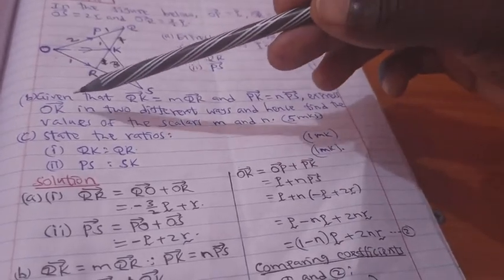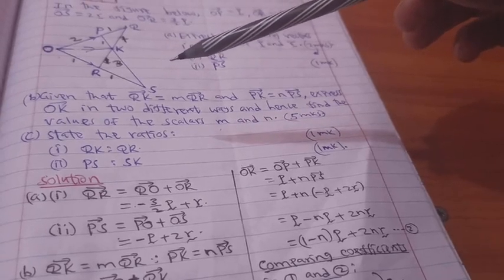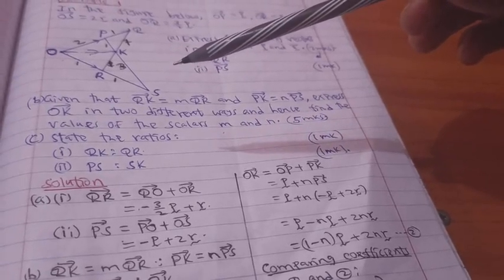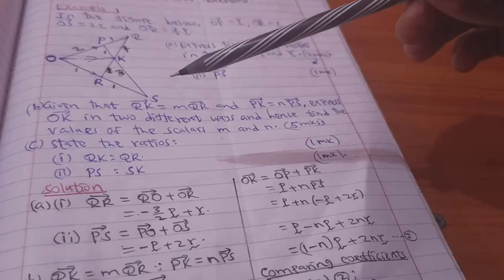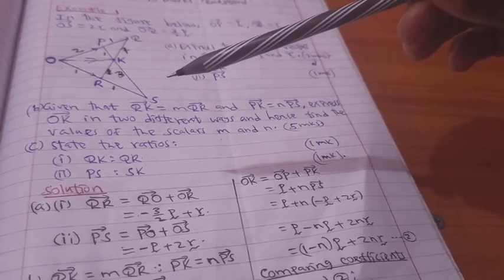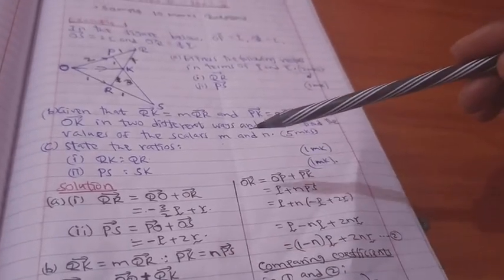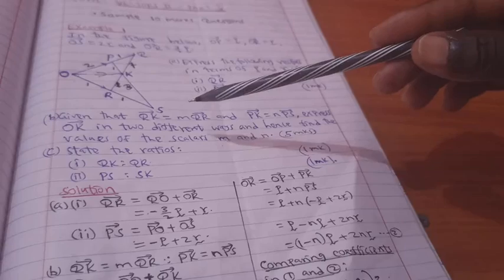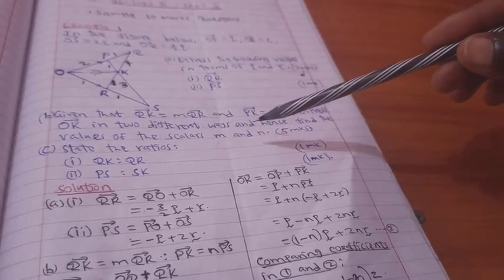Now, part B, given that QK equals M QR and PK equals N PS, express OK in 2 different ways, and hence find the values of the scalars M and N. Now, in that case, we have to use the 2 vectors given here. One way we must move around QK, another way we must move around PK.